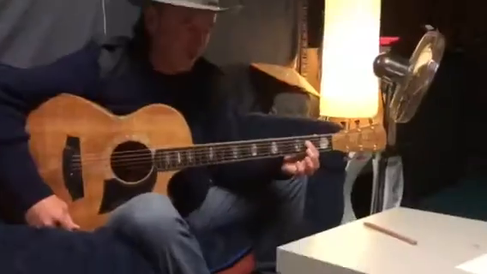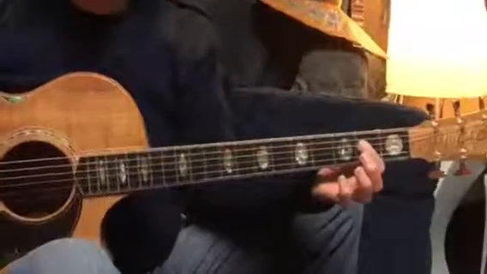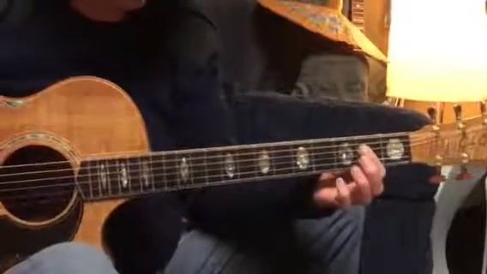But that goes for every key, which means I need to know the major scale in every key.